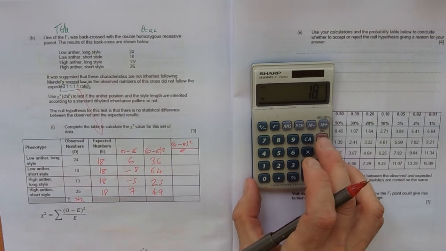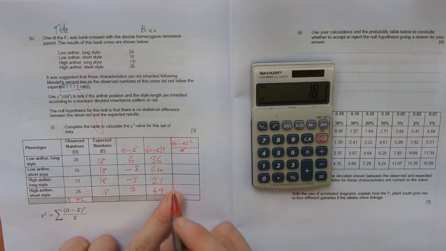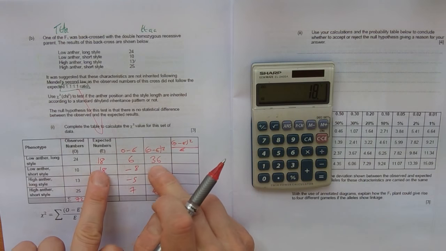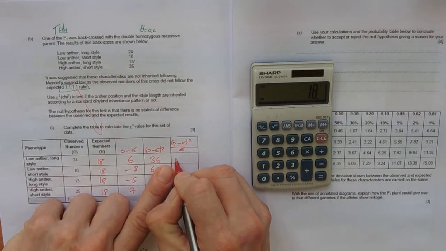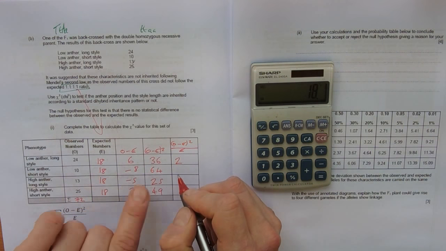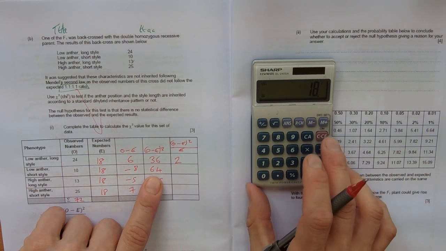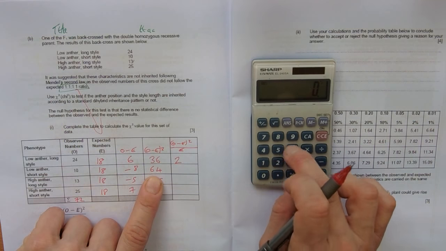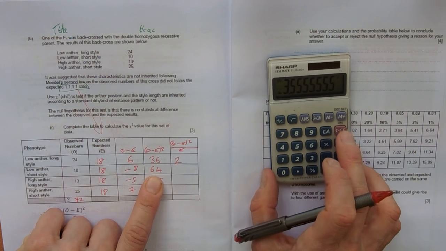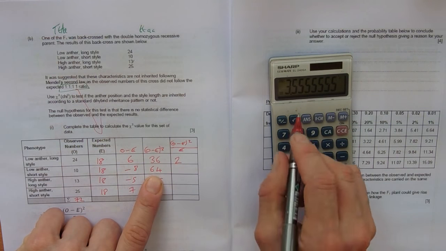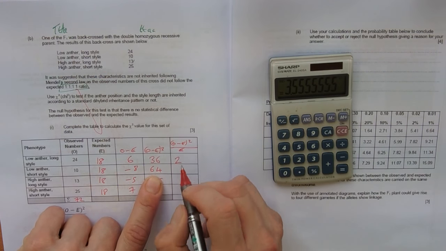You might need your calculator for this next bit. Divided by E, so 36 divided by 18. Well, that one's alright, that one's 2. 64 divided by 18, sorry, I'm going to have to go to the calculator now. So 64 divided by 18, that is 3.556. How many decimal places should we have? 3.